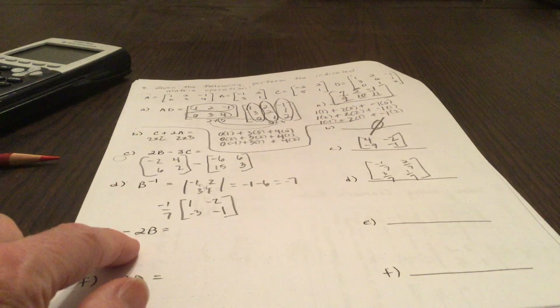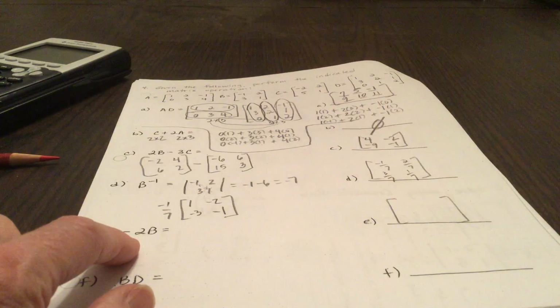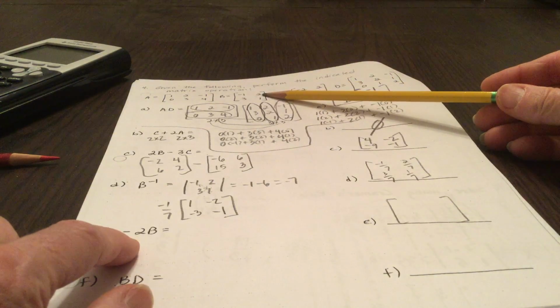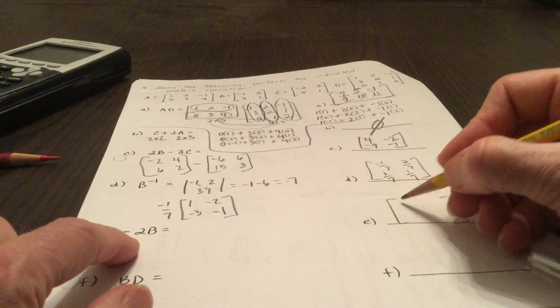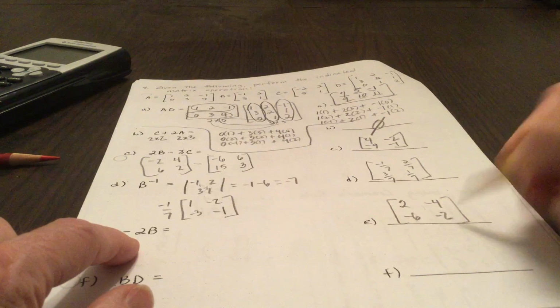-2B. Easy. We're just going to take -2 times everything in B. So here's B. We're taking -2 times everything in it. So we'll get 2, -4, -6, -2.